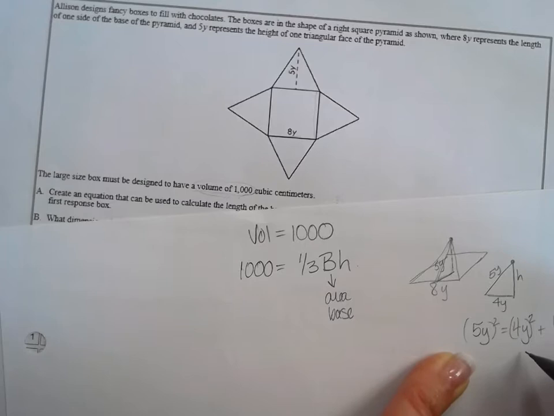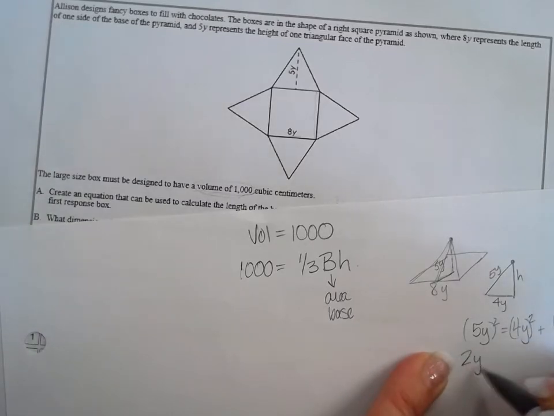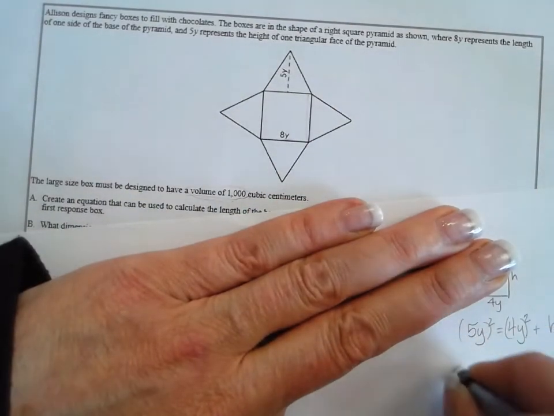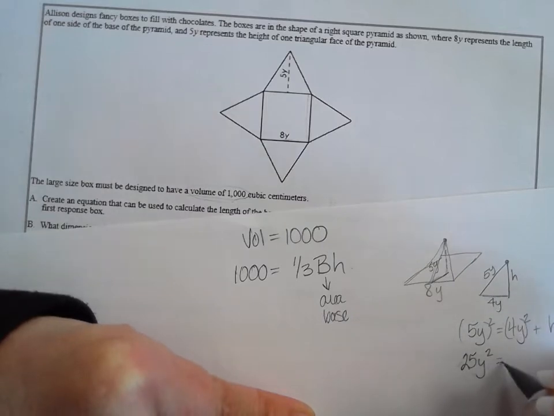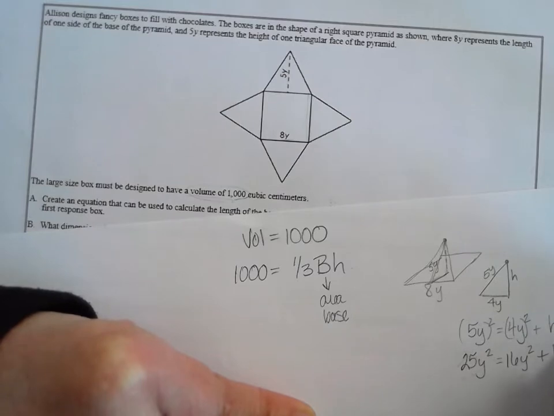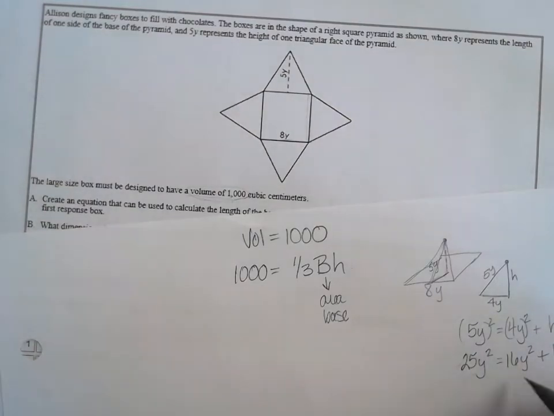Okay, so that means I'm going to have 25y squared is equal to 16y squared plus h squared. And so when I subtract, because that's my height, that's what I'm looking for, that gives me 9y squared.